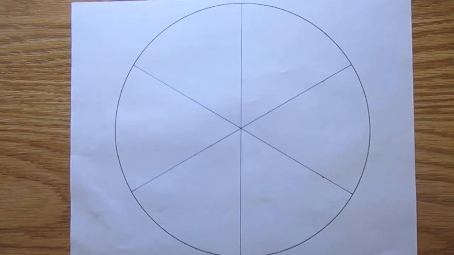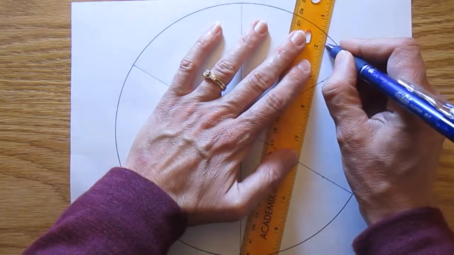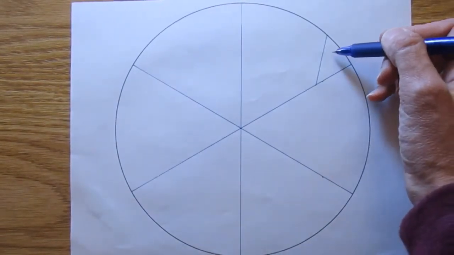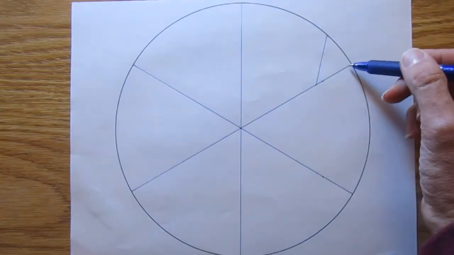So what I'm going to do now is pick one section to start with. Just one section. Don't start in all the sections all at the same time. And I'm going to make some sort of a shape. You can make anything. You can make a triangle, you can make a square, you can even just make a line. If I want to make a line right there, and then I want to reflect that line over this line of reflection.